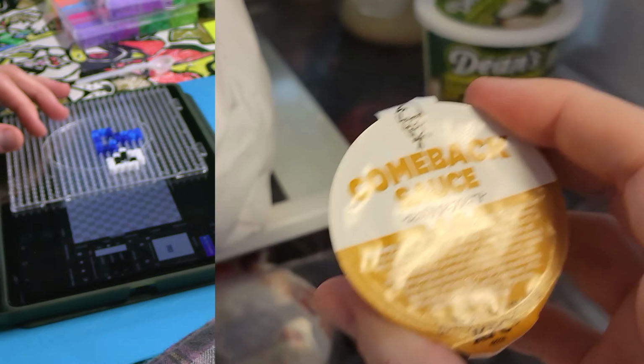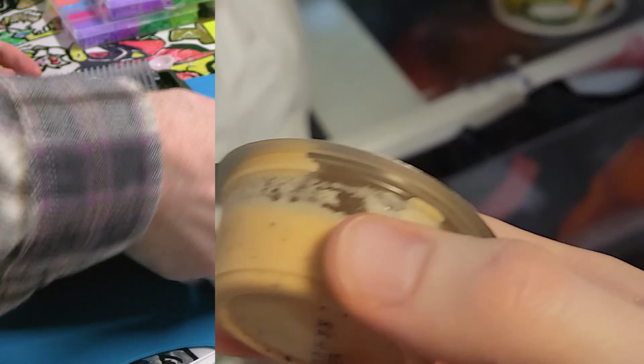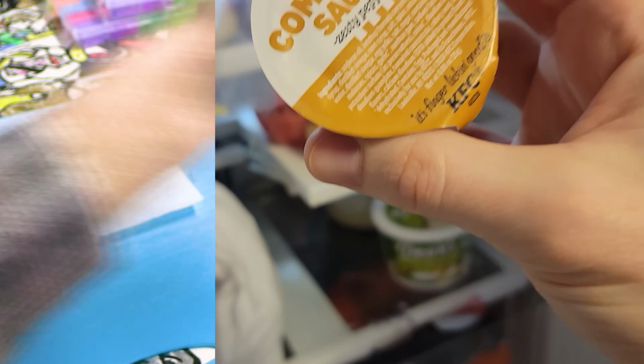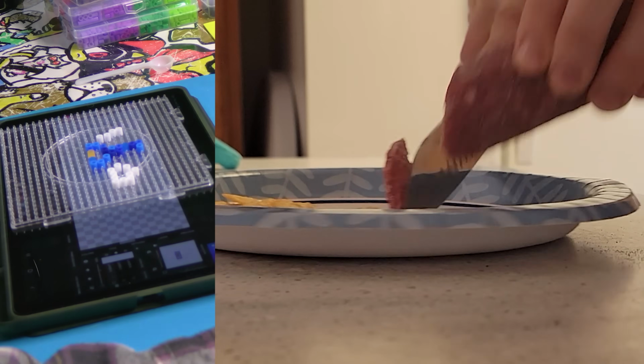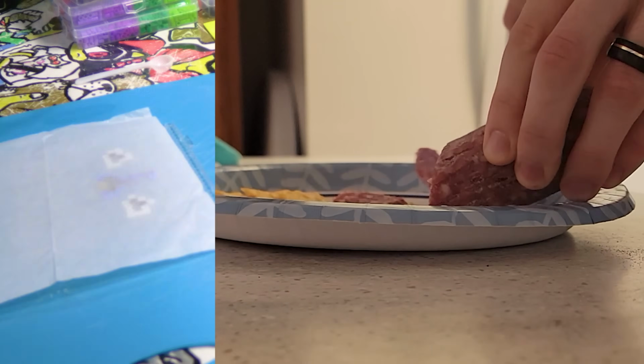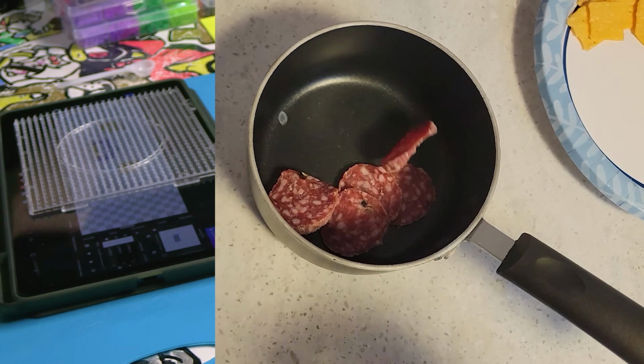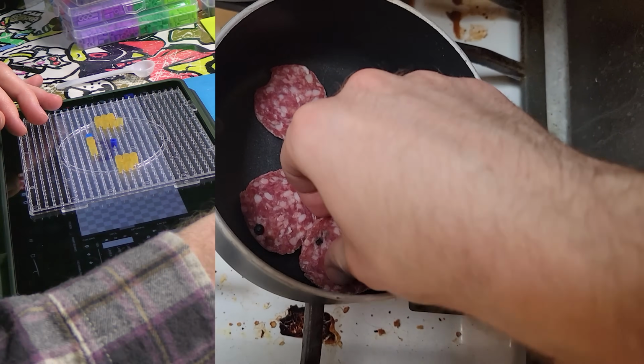One food that I've been having lately and it's been great is KFC comeback sauce. Sometimes I'll do this for breakfast, just take a quick shot. Just dice yourself a couple slices, thickness maybe being al dente. Into the pan, medium, spread them out nicely.